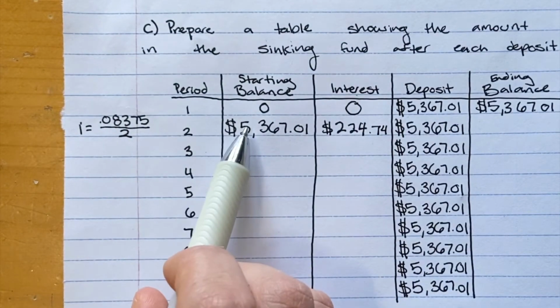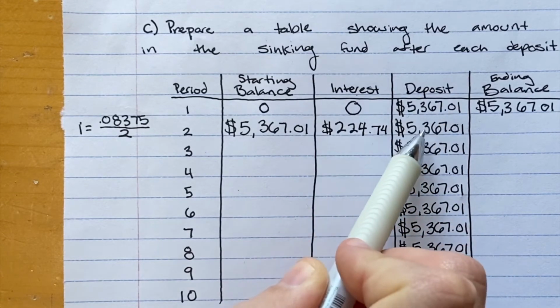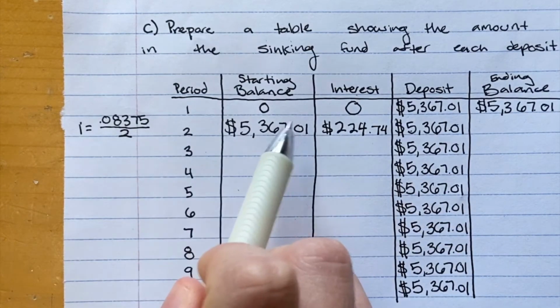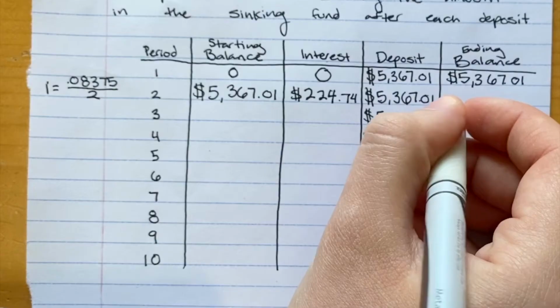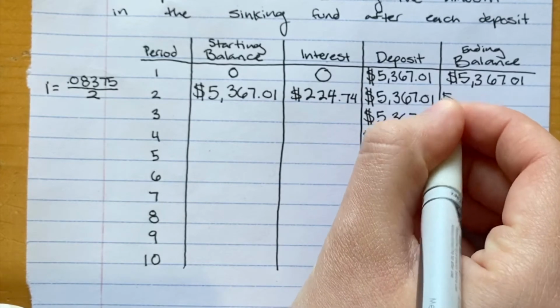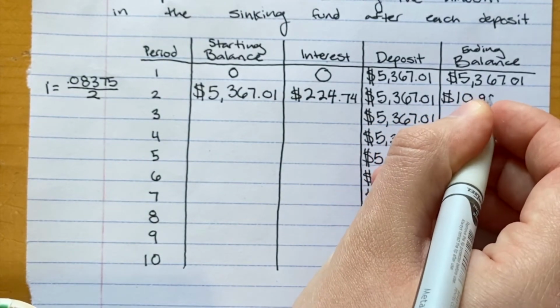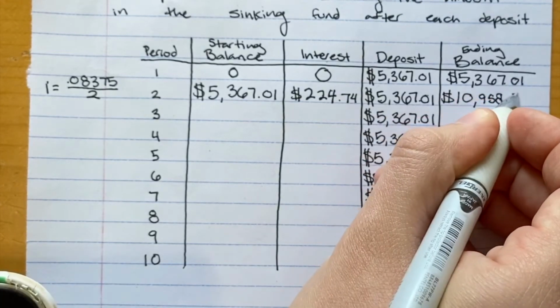So we have that starting balance. That's the interest that's accumulated. Now we're going to add the deposit that she's adding for the second period on top of that. So basically, you're just adding these 3 numbers together, and we get $10,958.76.